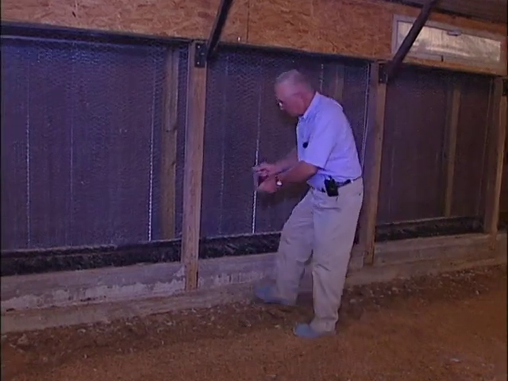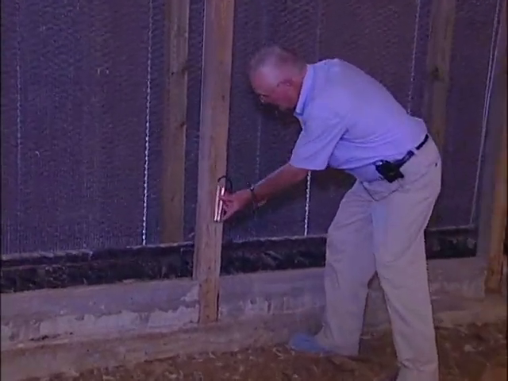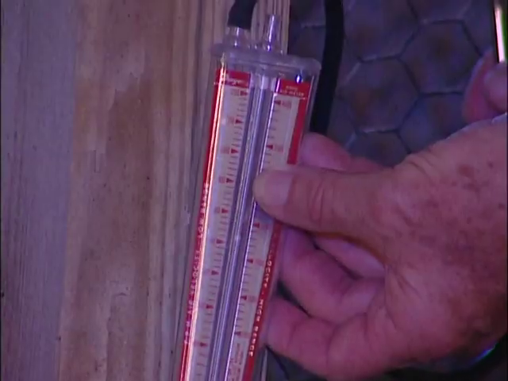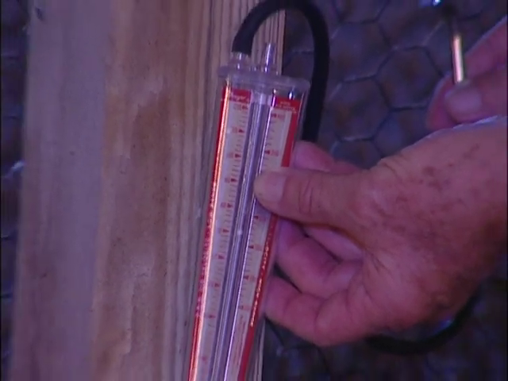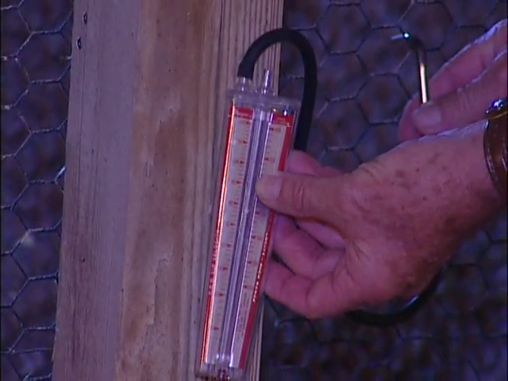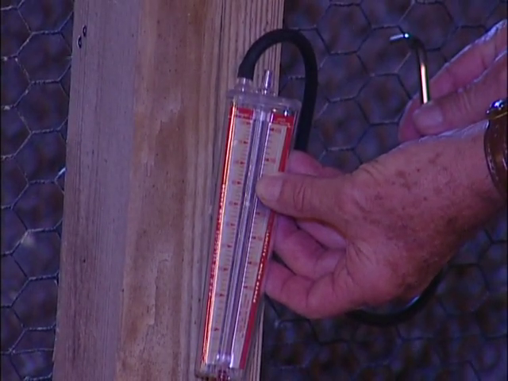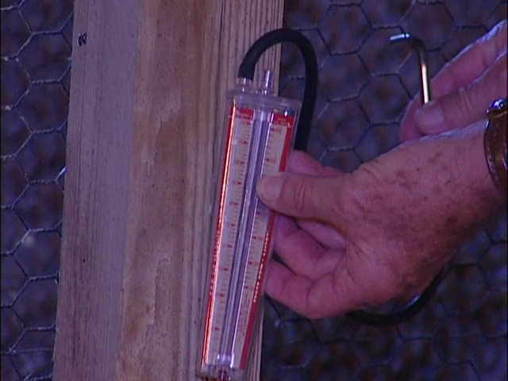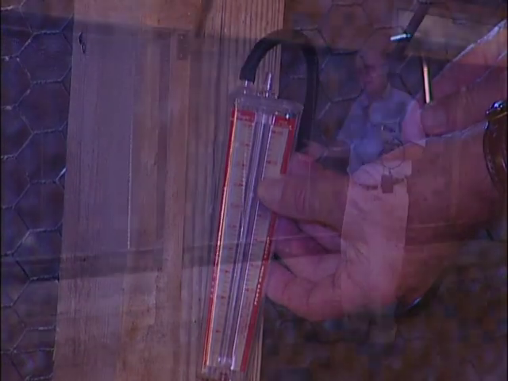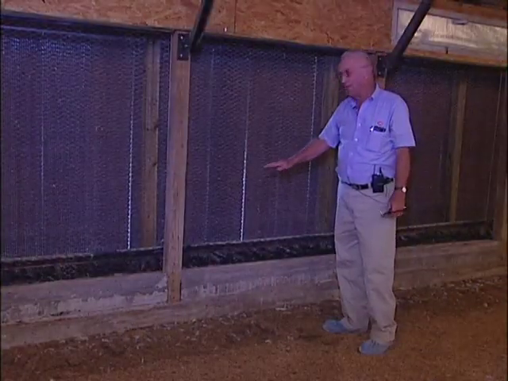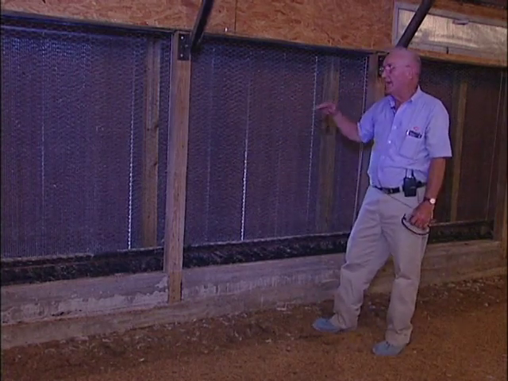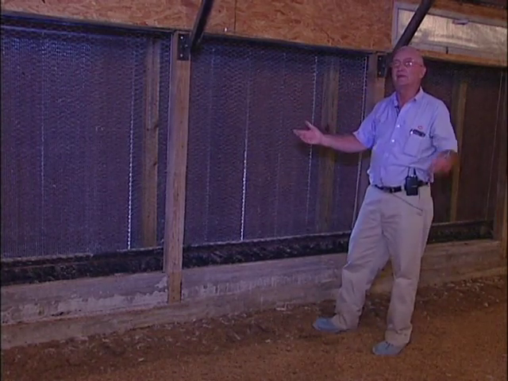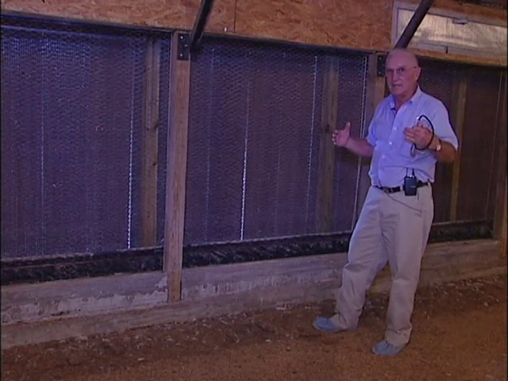So if we look at the pressure here now, with the curtain all the way down, instead of having air entering the house at 900 feet a minute, we've got air entering the house at only 500 feet a minute. When we turn the inlet system back on and it adjusts the curtain, then we'll show you again how to measure the airspeed of the inlet coming in.